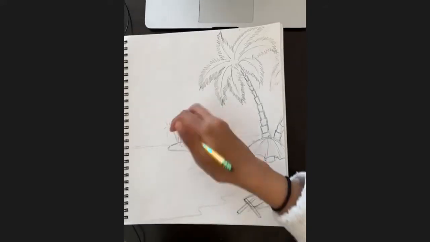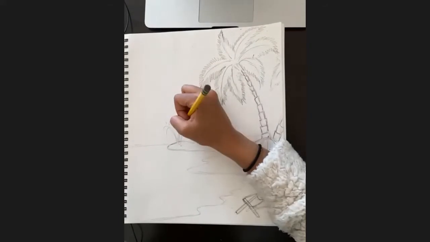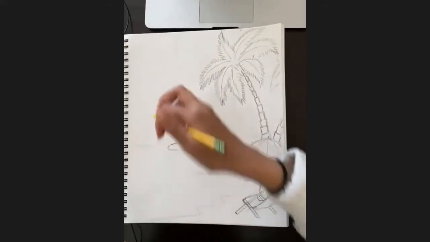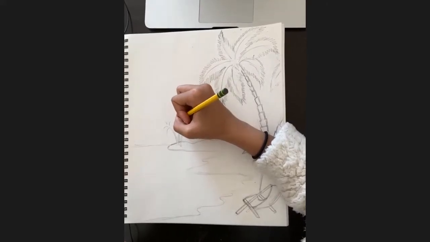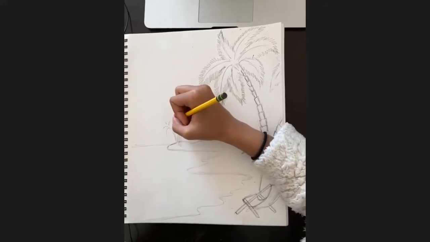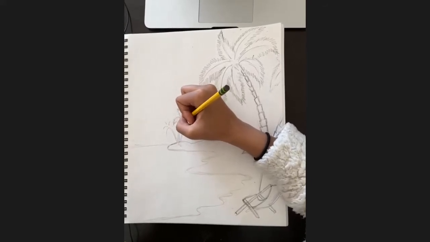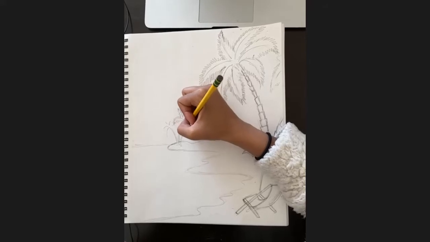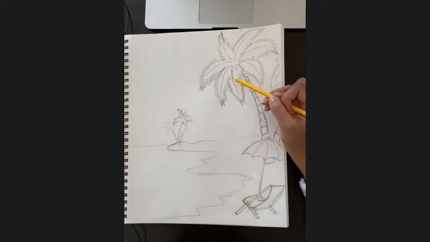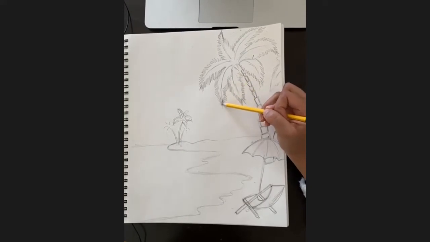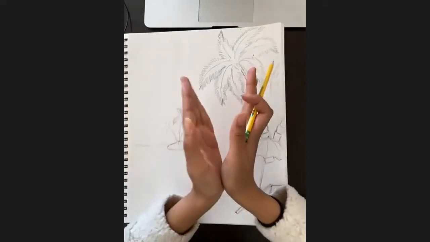And we're gonna do that same thing with the leaves on all of these little mini palm trees. So we're gonna do the same thing on all of the mini palm trees. And you want to remember that they get smaller as you go to the bottom. So it's kind of like this.